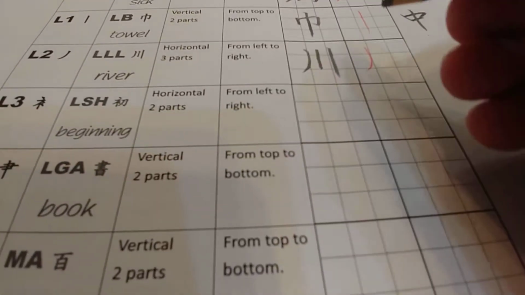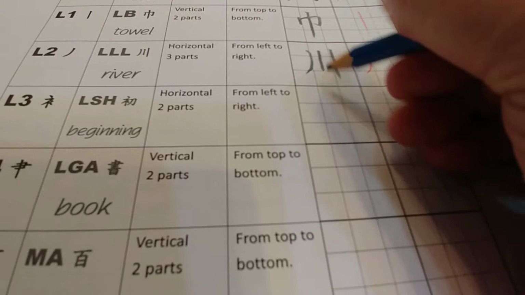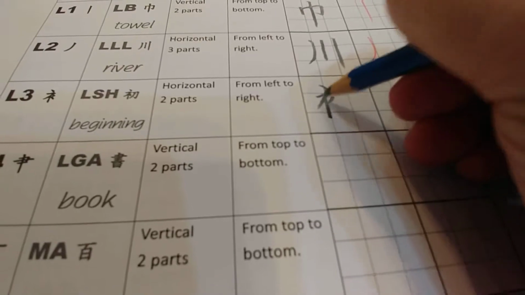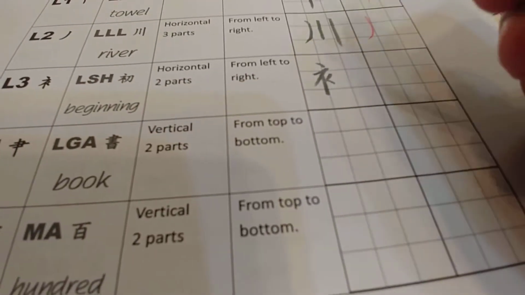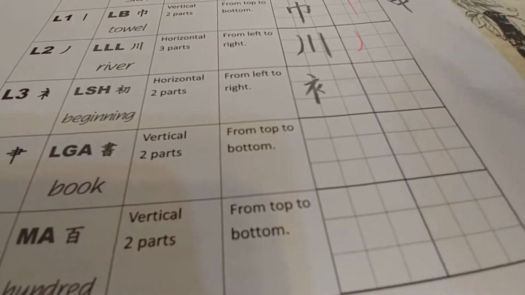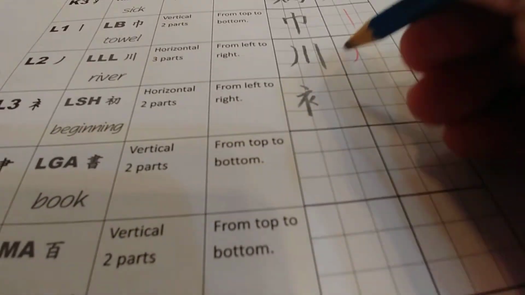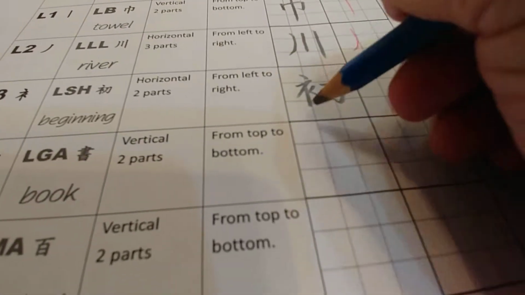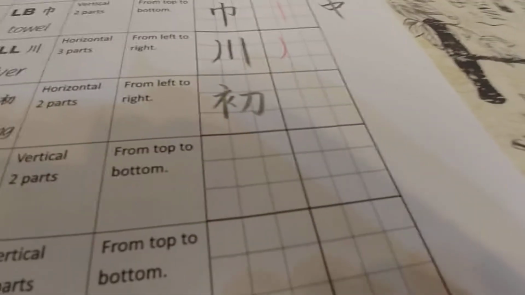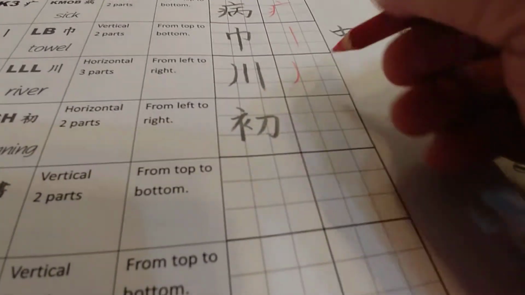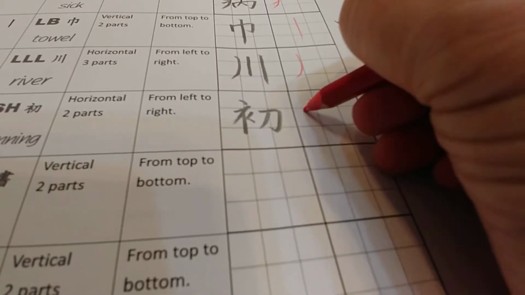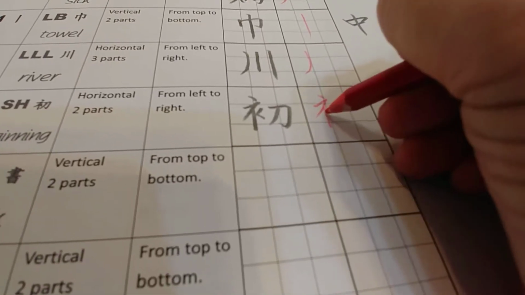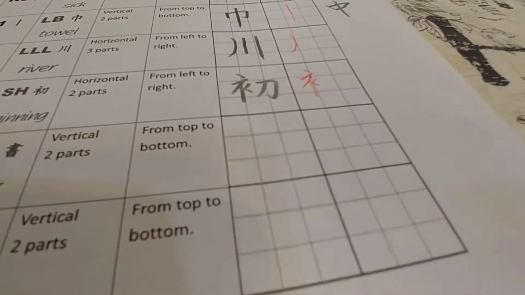L3 is also a radical. It is usually put on the left hand side like this, which means clothes. And this word means the beginning. I repeat, this is L3, radical or a part of the word, which means clothes.